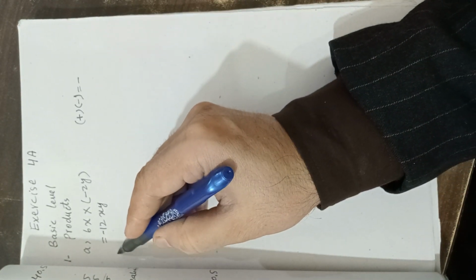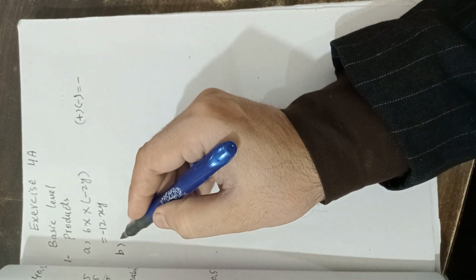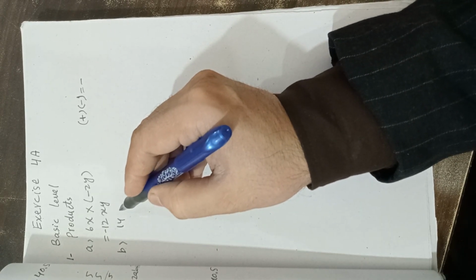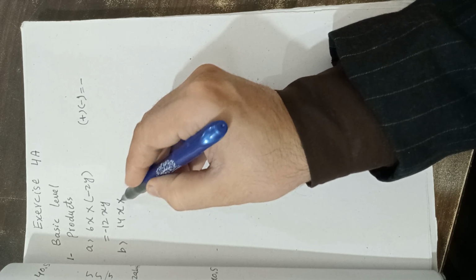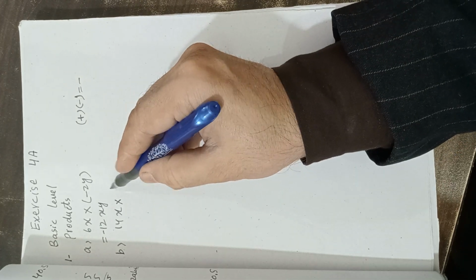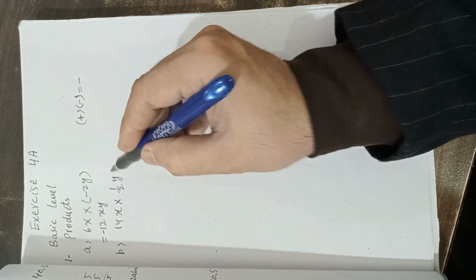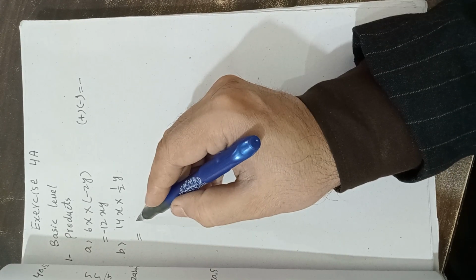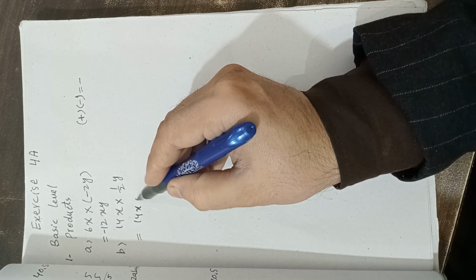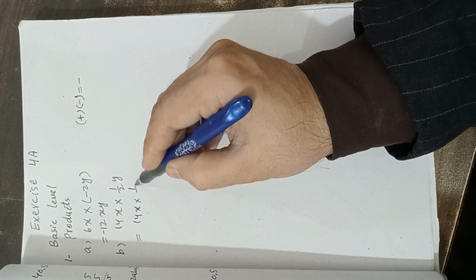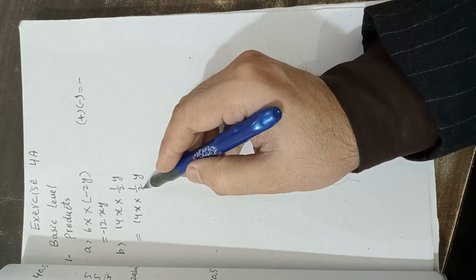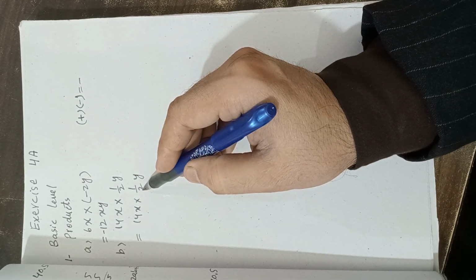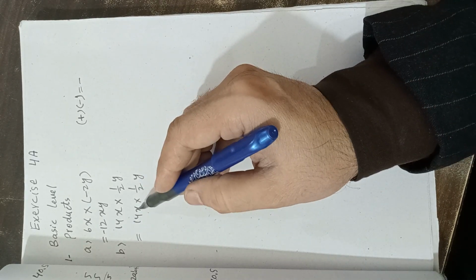Then B part, which is 14x multiplied by 1 over 2y. So you will write again 14x multiplied by 1 over 2y. You can cancel this 2 by 14, or you can divide 14 by 2, so that it can be simplified.